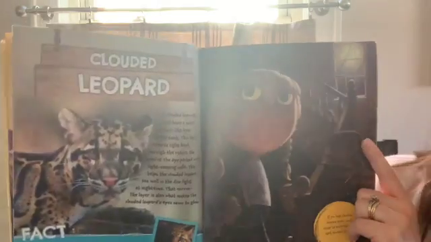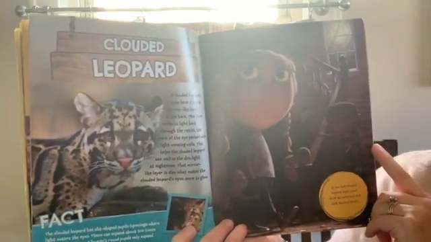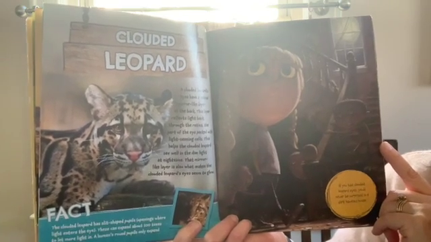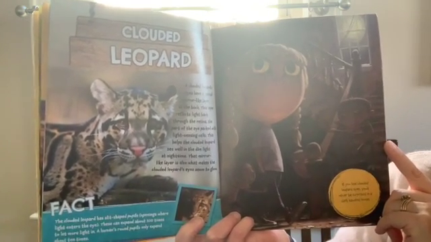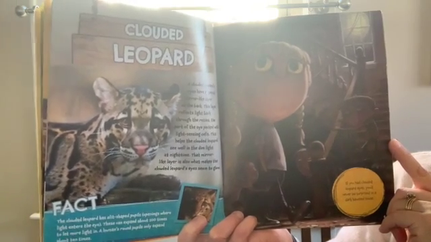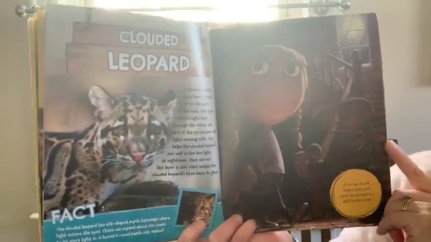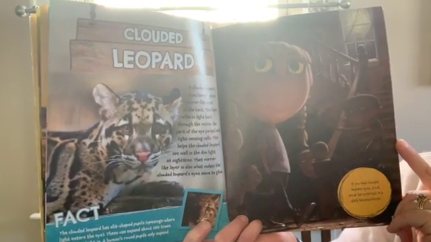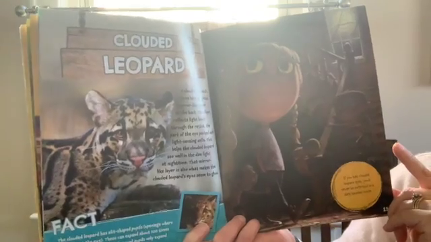Ooh, clouded leopard. A clouded leopard's eyes have a special mirror-like layer at the back. This layer reflects back the light from the retina, through the retina, the part of the eye packed with light-sensing cells. This helps the clouded leopard see well in the dim light at nighttime. That mirror-like layer is also what makes the clouded leopard's eyes seem to glow.